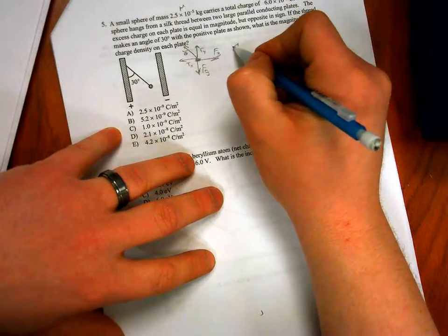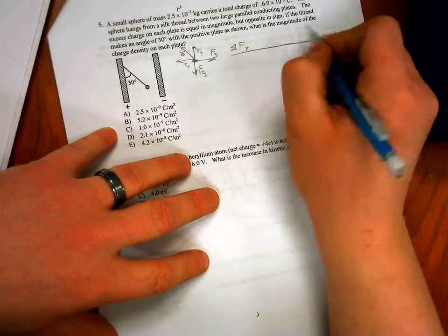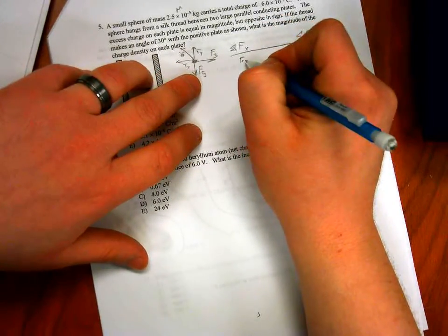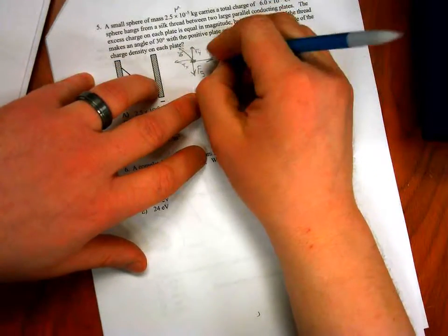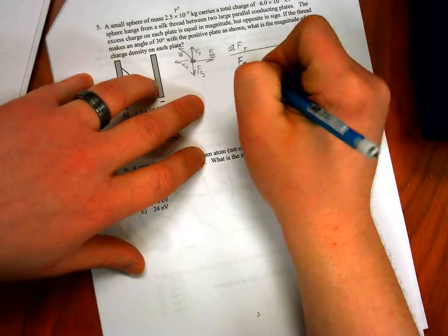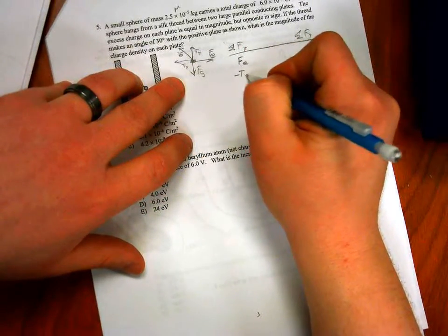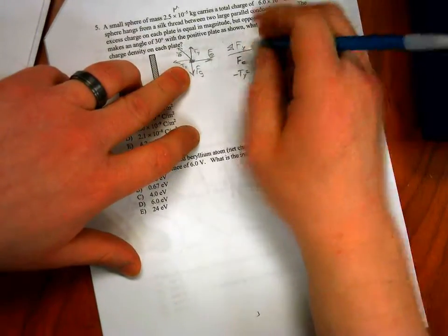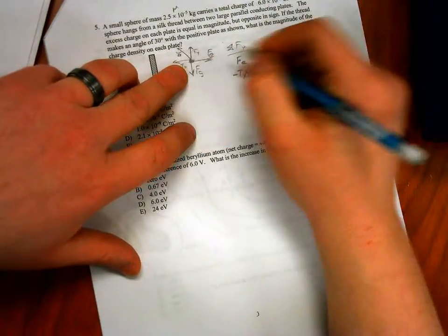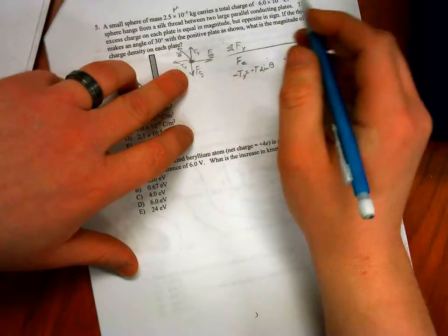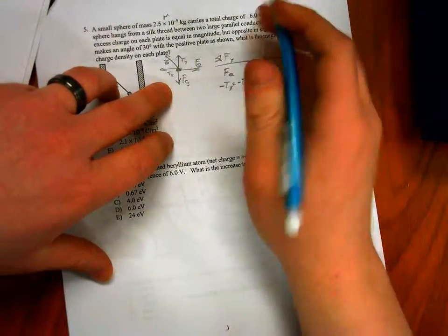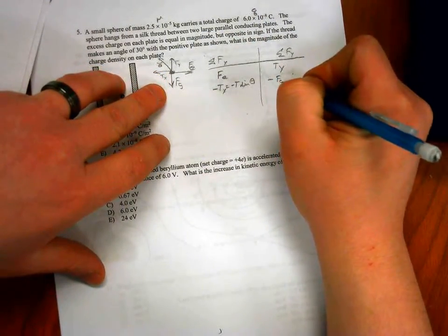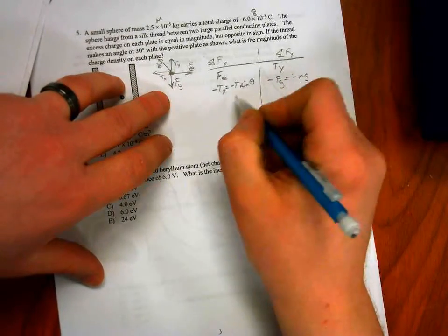So the sum of the forces, I like to make a chart, x and y. In the x direction, I have Fe, that's supposed to be Fe. And I have negative Tx, which is negative T sine of theta. Okay, so those are the two x components. And the y component, I have positive Ty, and I have negative Fg, which equals negative m times g.